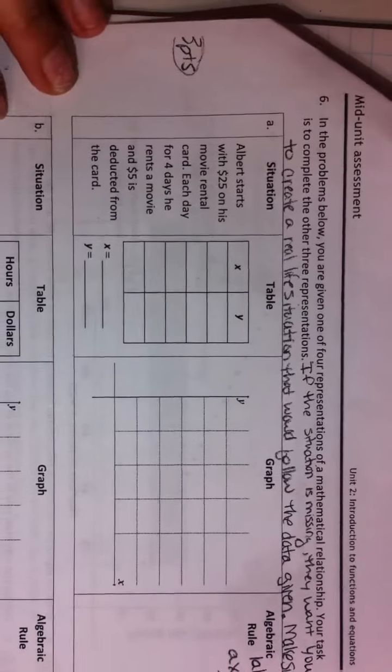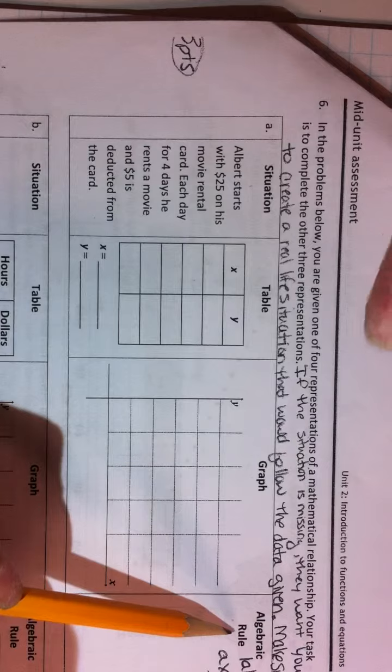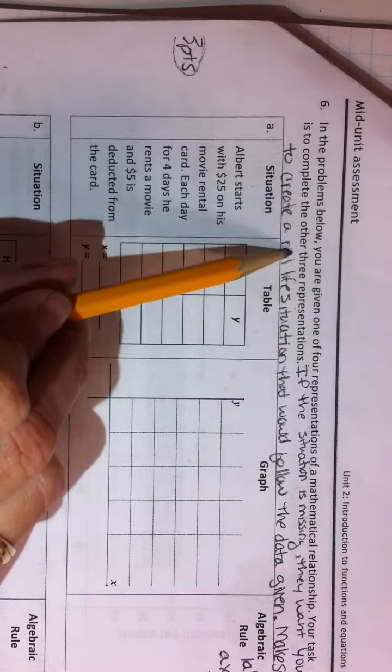All right, guys, let's tackle 6. What it says we have to do is you're given one of 4 representations. We have situation, table, graph, and rule. That's 4 representations. Your task is to complete the other 3. So basically, they're going to give us one, and we've got to come up with the other.